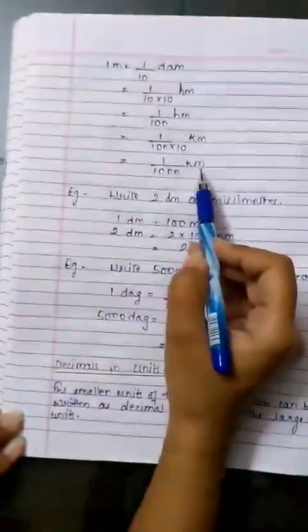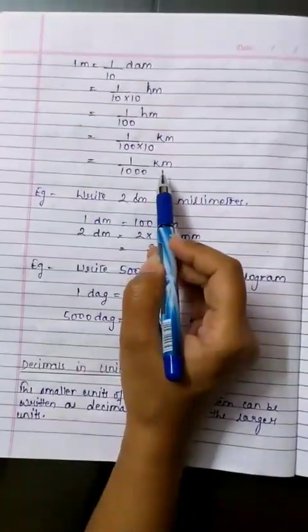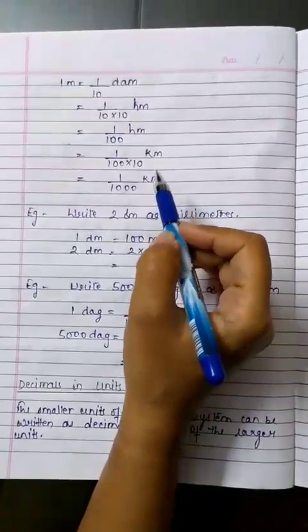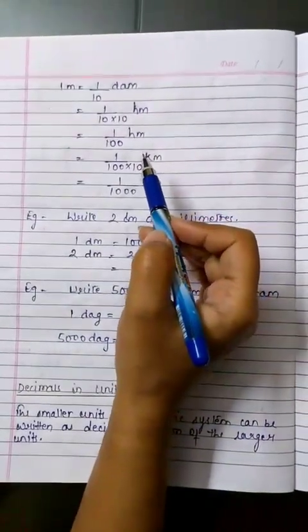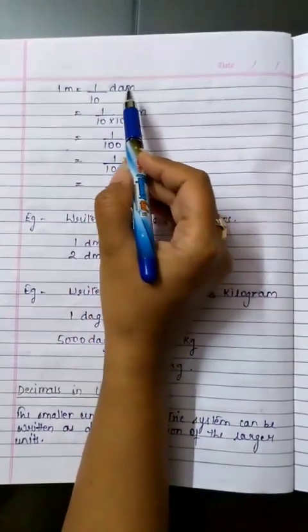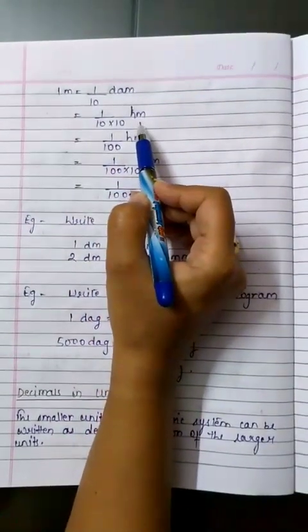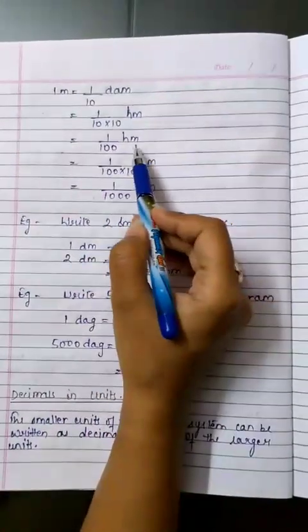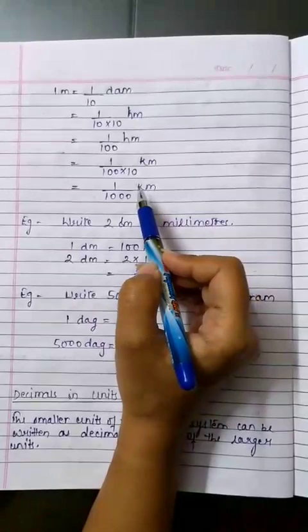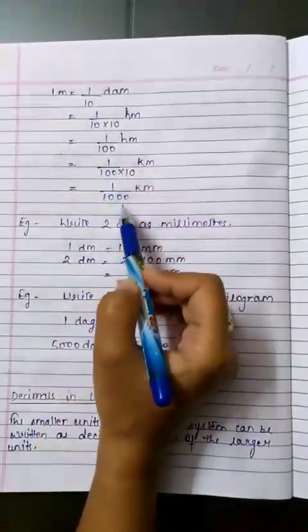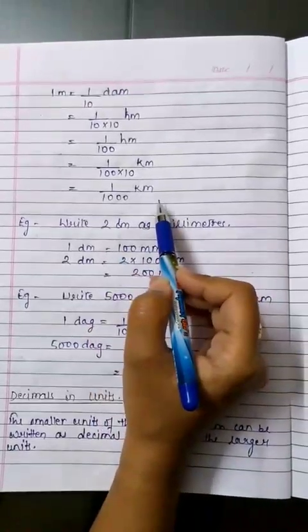Next example, here we have to convert meter into kilometer. As we already know, when converting from a smaller unit to a larger unit, we always divide. Therefore, 1 meter equals 1 upon 10 decameter. For converting decameter into hectometer, we divide it by 10, that is 1 upon 100 hectometer. And for converting hectometer to kilometer, we again divide it by 10, that is 1 upon 1000 kilometer. Therefore, 1 meter equals 1 upon 1000 kilometer.